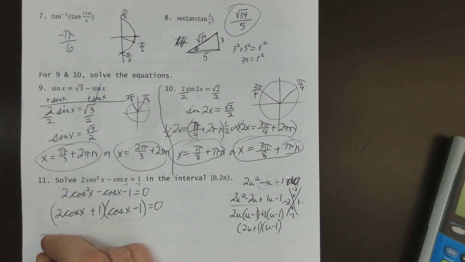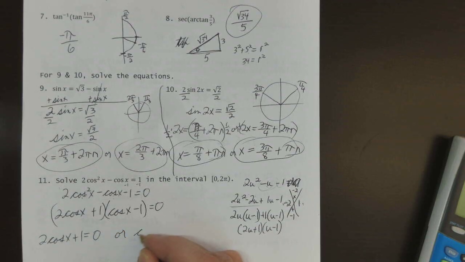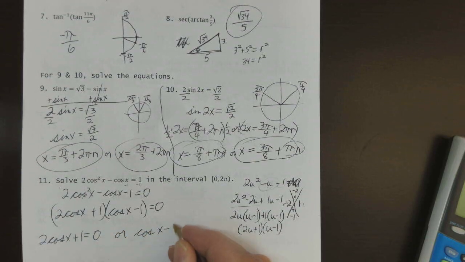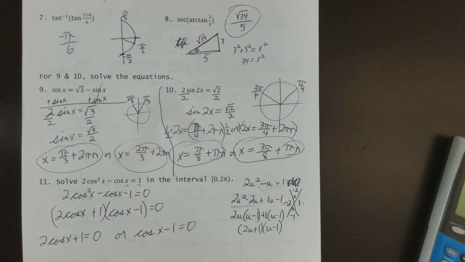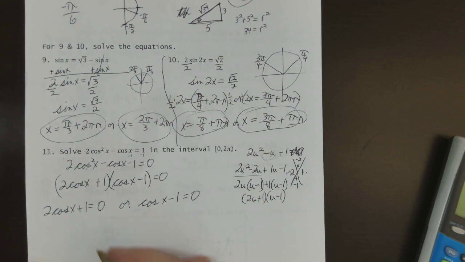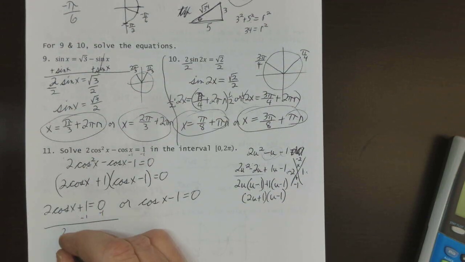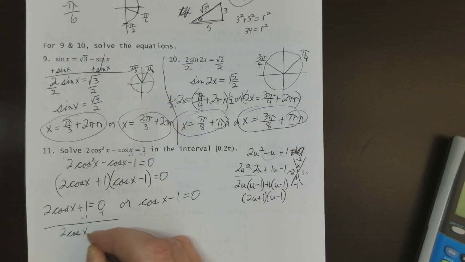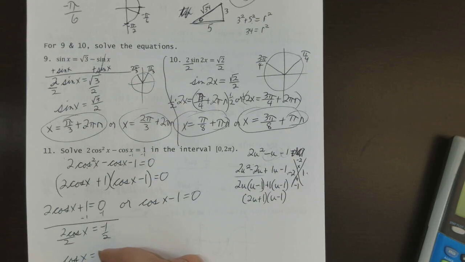Now we've got 2 to solve. 2 cosine x plus 1 equals 0, or cosine x minus 1 equals 0. So, I subtract 1, get 2 cosine x equals negative 1. I divide by 2. Cosine of x equals negative 1/2.